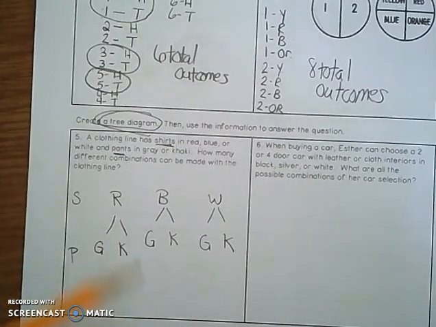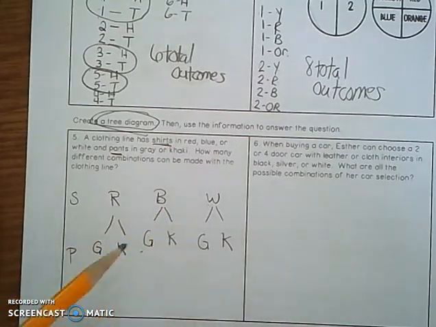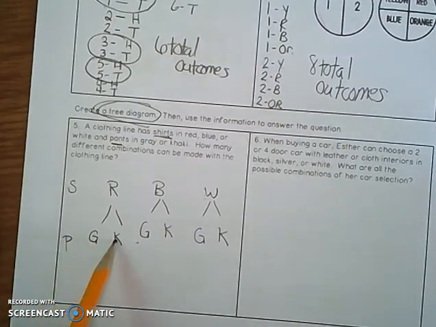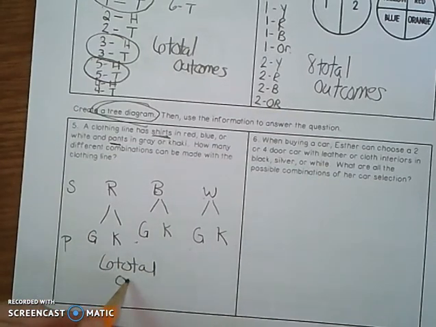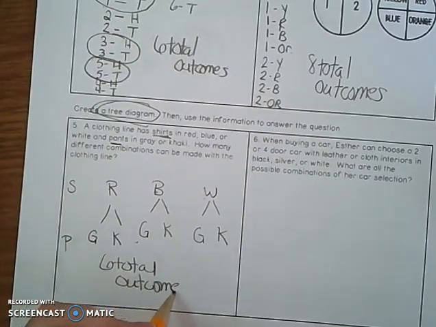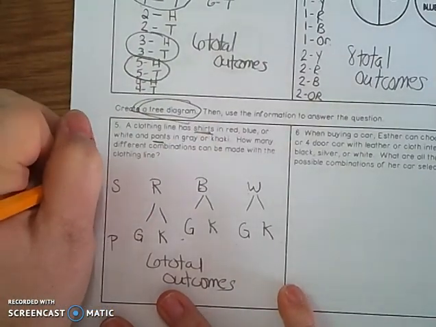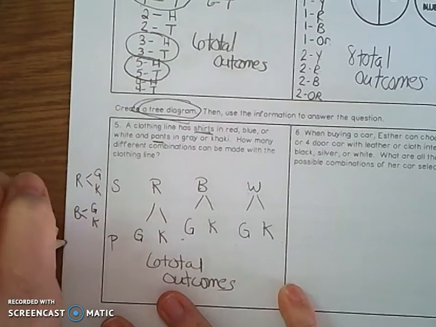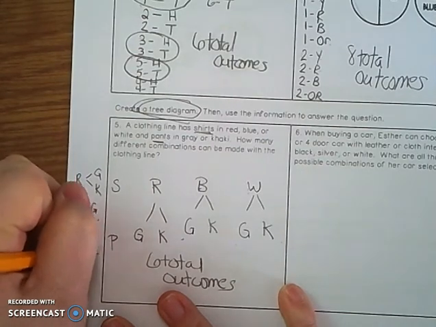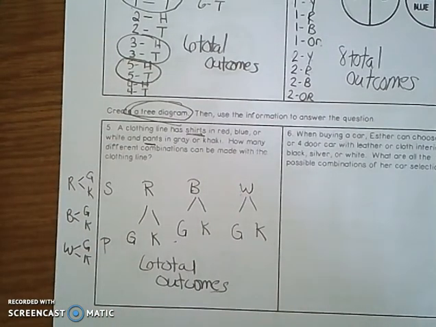So she can get a red shirt with gray pants, a red shirt with khaki pants, blue shirt with gray pants, blue shirt with khaki pants, white shirt with gray pants, white shirt with khaki pants. And this is 1, 2, 3, 4, 5, 6 total outcomes. Now you could have done it up and down, where it would have been red, gray and khaki, blue, gray and khaki, white, gray and khaki. They're both the same. Again, if you were unable to get this, raise your hand and get help.